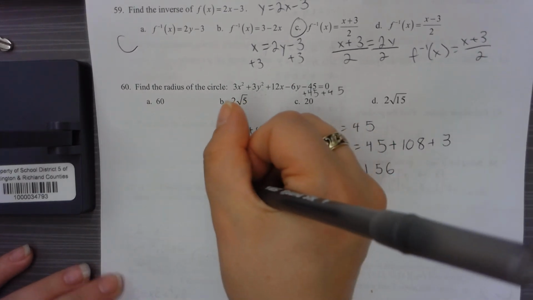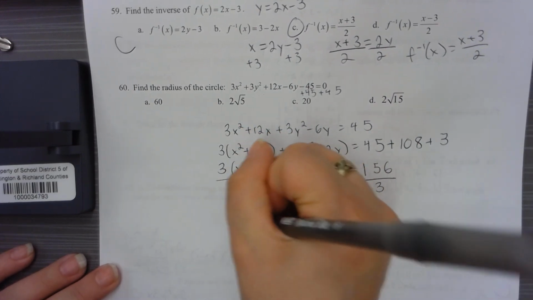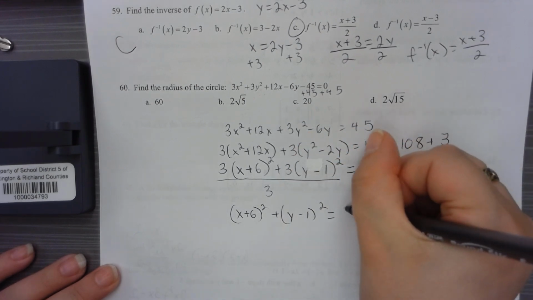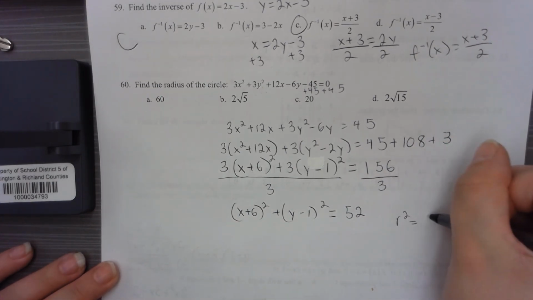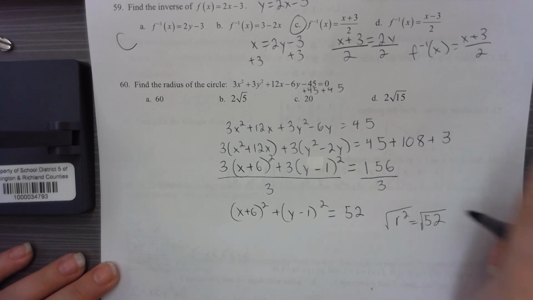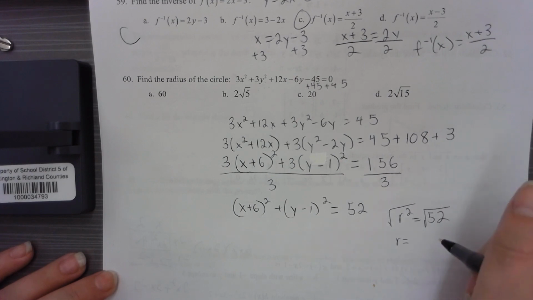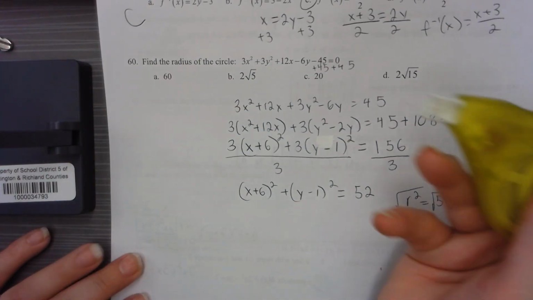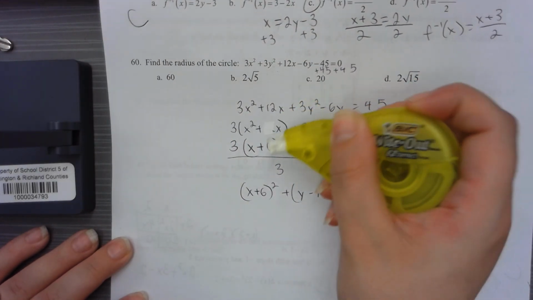Yeah. So then we can go ahead and divide everything by 3 to get rid of those coefficients. So we'd have x plus 6 squared plus y minus 1 squared equals 52. And for that equation, r squared is going to be equal to 52, so we want to take the square root of both sides in order to solve that. So we'd get that r equals... I think I might have messed up my math somewhere. Give me one. I did. Sorry guys, I'm going so fast, I'm losing my mind. I took a 3 out here, but didn't take a 3 out here. So I need to fix that.